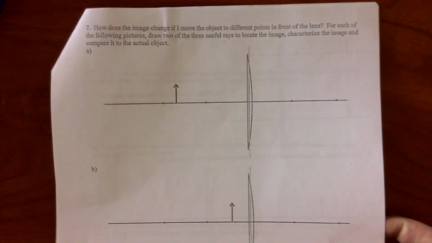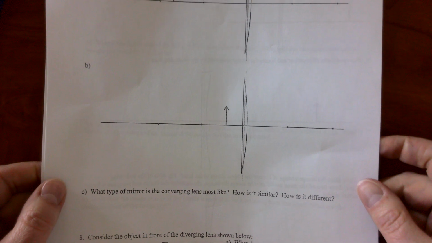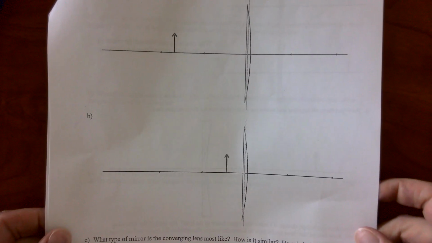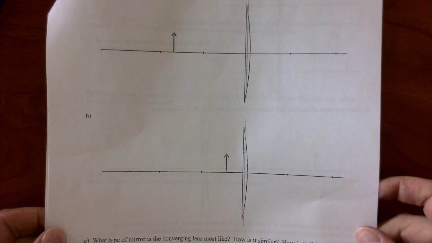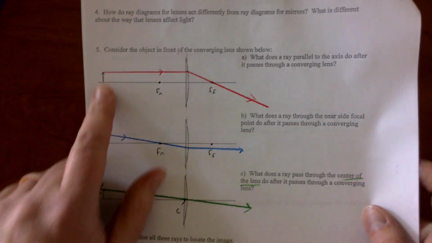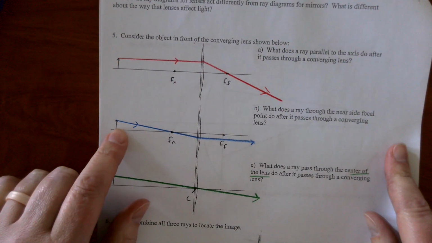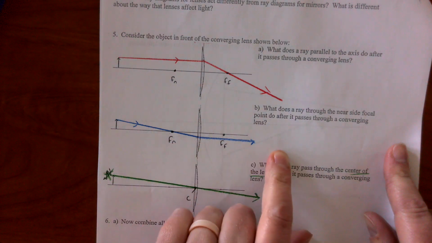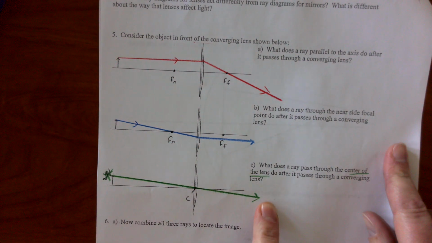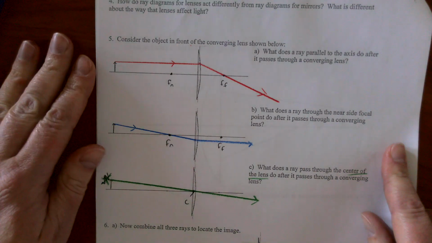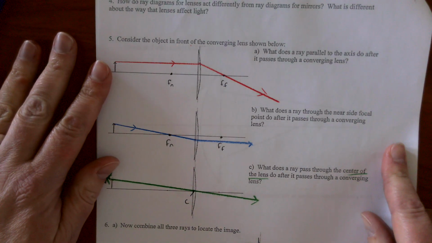Like before, there are problems where you practice this. Please do those to find out where your images are. Remember to follow the rules. Start out parallel, go through the far focal; start off going through the near focal, go out straight; and go through the center. Okay, those are the three rules for the converging lenses.